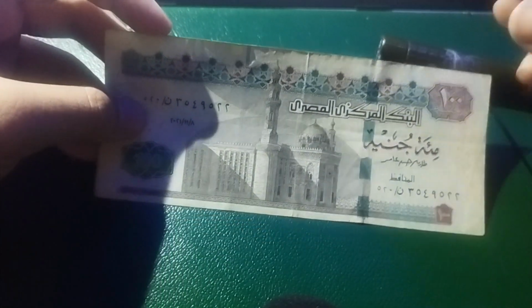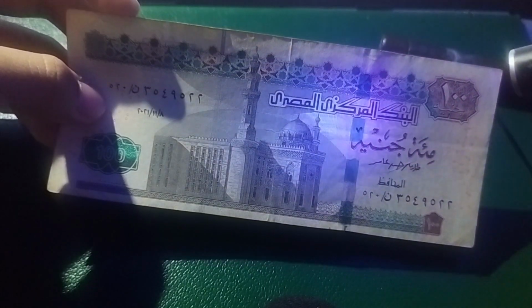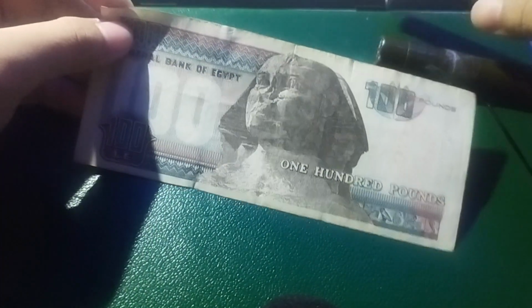There is a latent image right here. A latent image is another tilt. When you tilt this just the right way, you might see the numbers. There are UV security features as well. It just features these small lines over here. There's like words and stuff. If you can see them, I don't know. Same for the back.